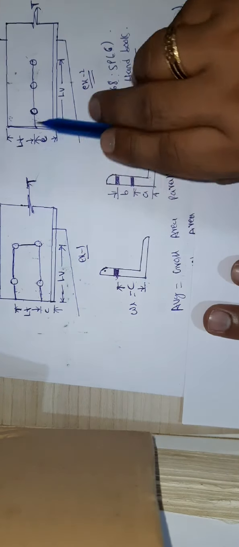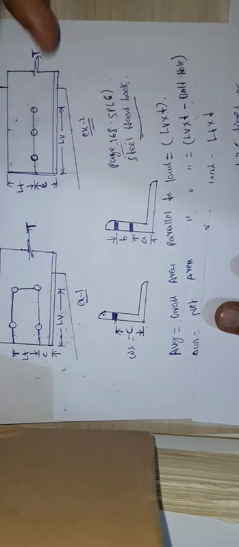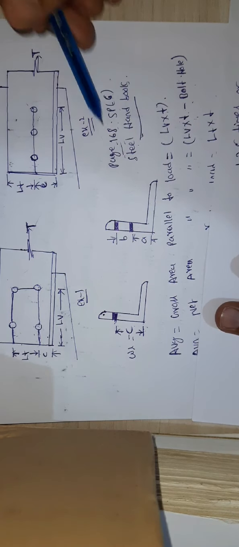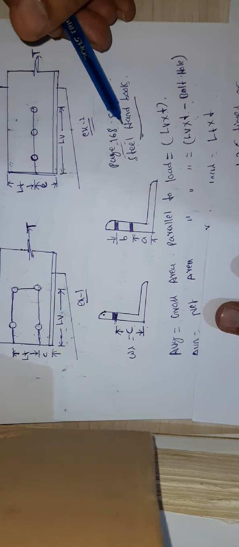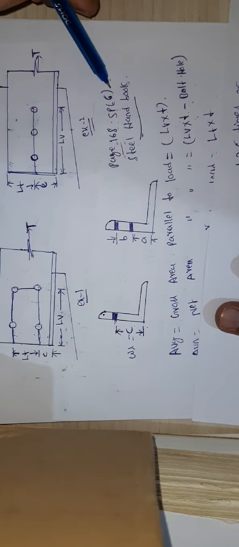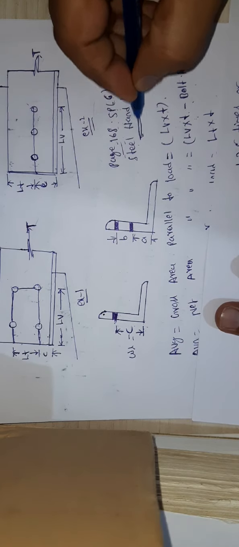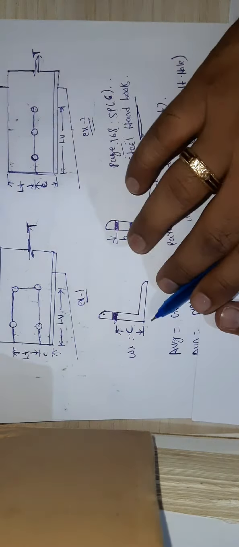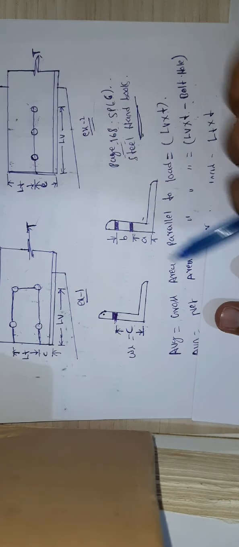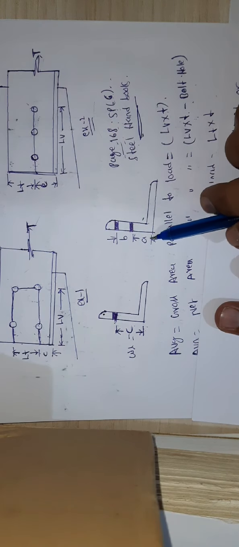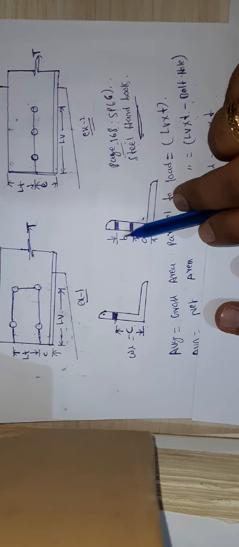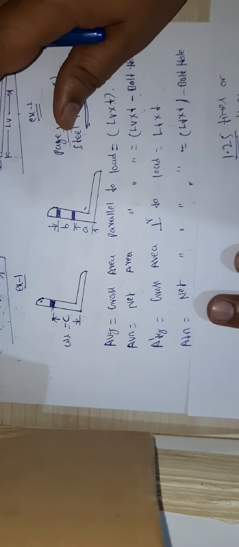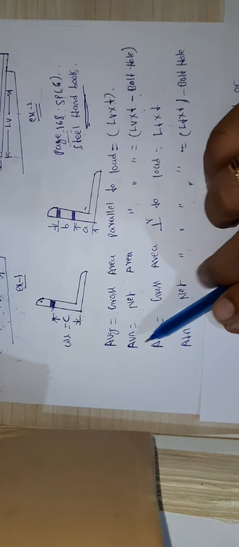So you can see these terminologies here. Where can you find this while doing problems? It is on page number 168 of the SP6 steel handbook. In the steel handbook they give these distances and mention how much they are. If there are two bolt lines, this distance is A, and this one is B.